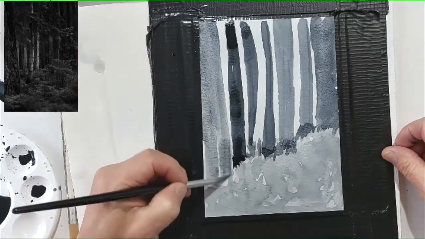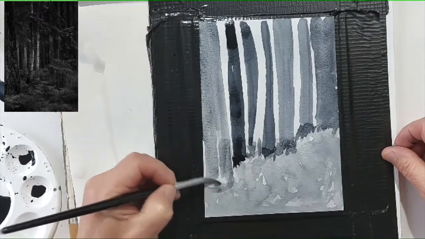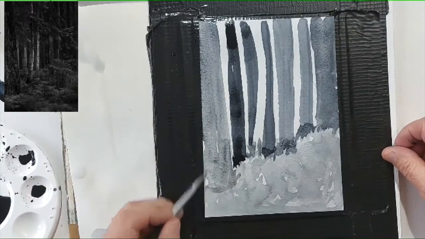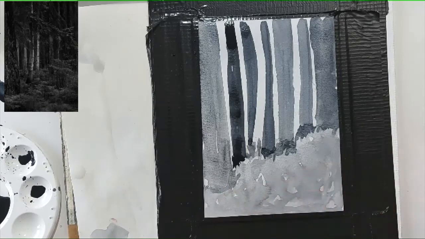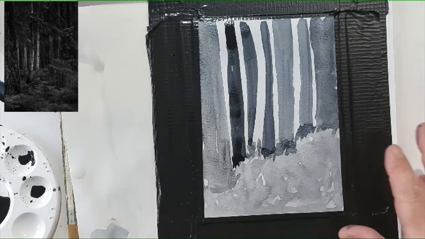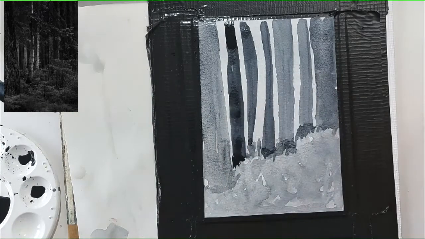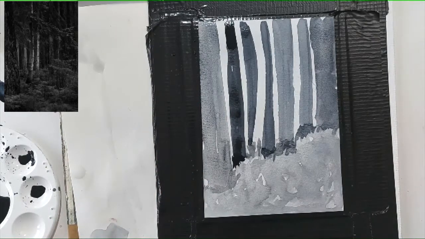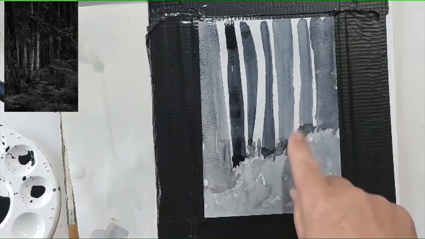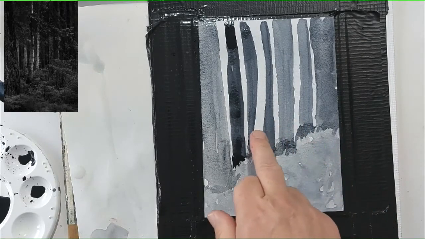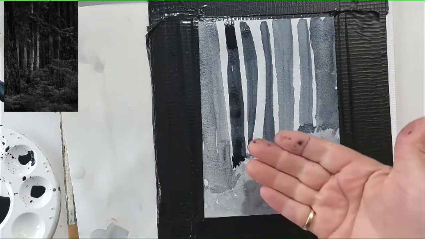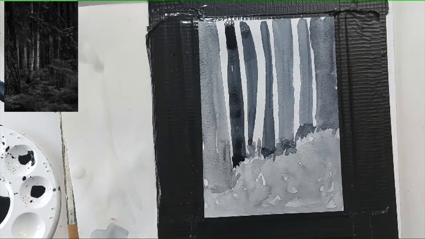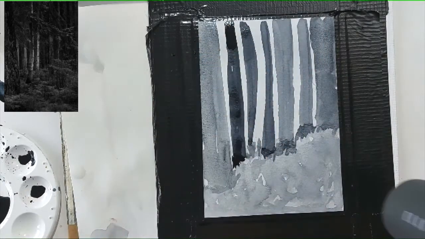So what we've got now, and you can see the bottom of that tree trunk nearly there, is just a very simple series of stripes, basically, to begin with. And we could even let this dry and then work into the subtleties of what's going on in the trees, because we know the trees aren't as light as that, so we've got to bring them down. So what we'll do is dry that so it makes it a little easier to get into these spaces.